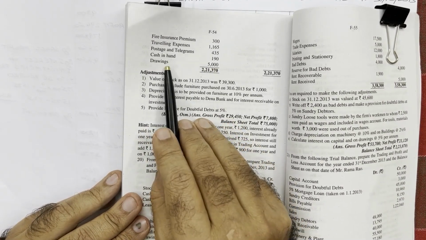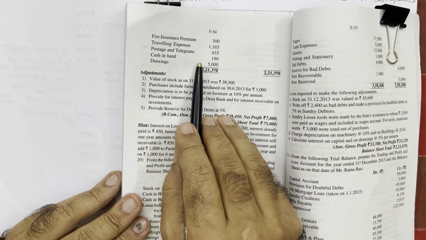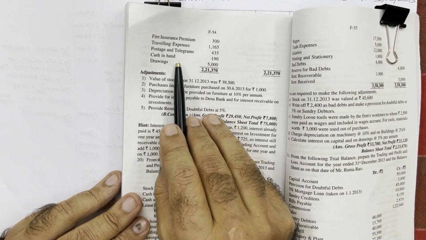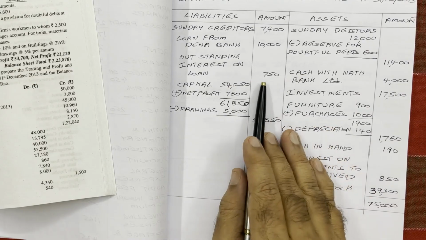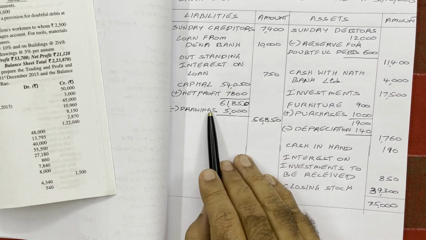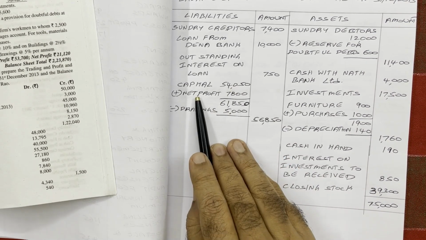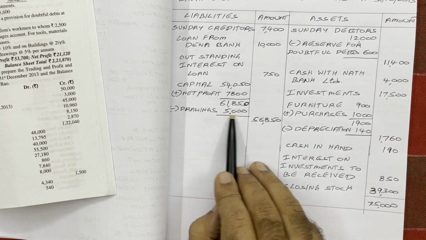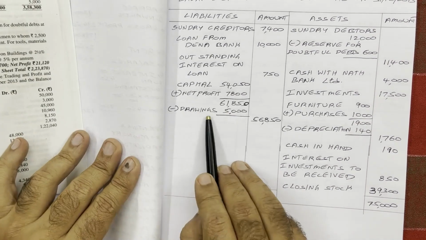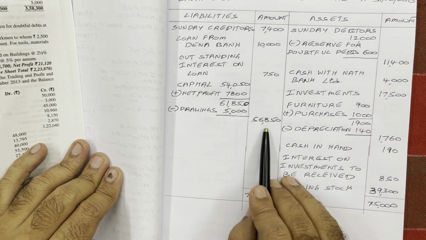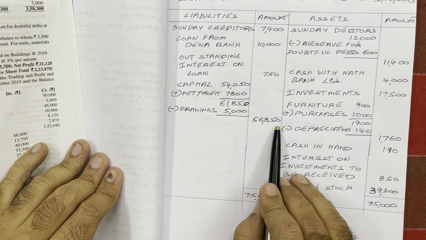Drawings means what? For personal use the owner withdrew money from the firm. Capital means the owner brought money into the business. Drawings means he withdrew money from the business for personal use. Therefore, the drawings amount we have to subtract from capital. So minus drawings 5,000. Final amount in the outer column 56,850.